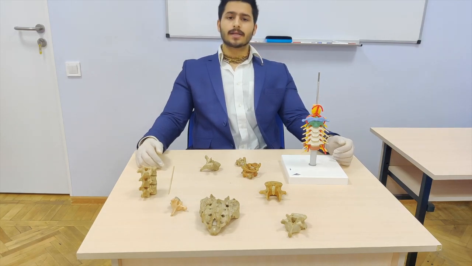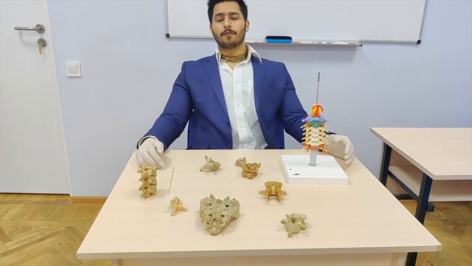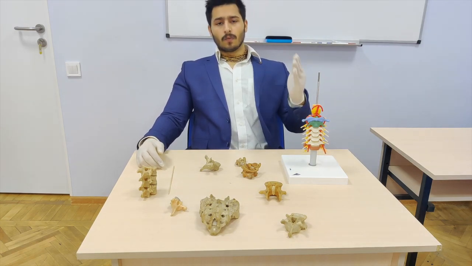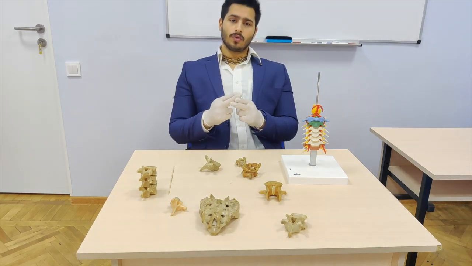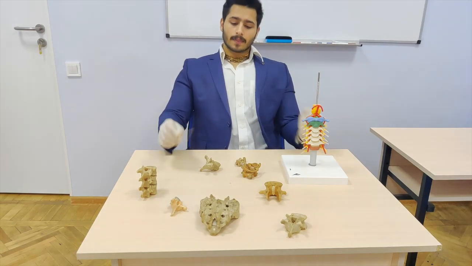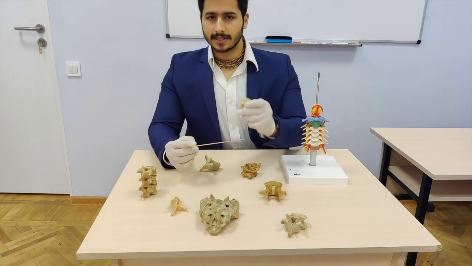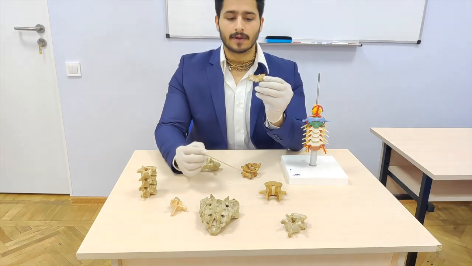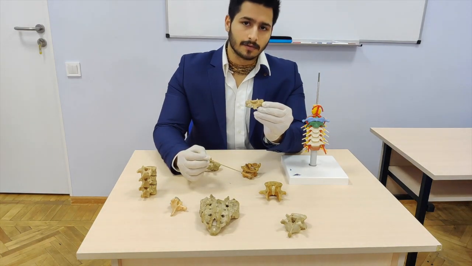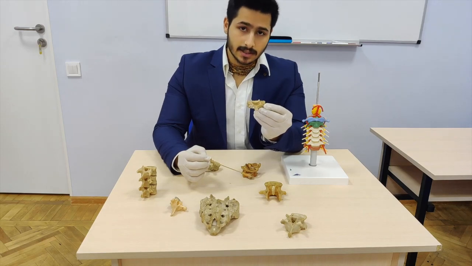For today is the typical cervical vertebra. There are 7 cervical vertebrae in the body, C1 to C7, out of which C1, C2 and C7 are the atypical vertebrae. C3 to C6 are known as the typical vertebrae. So this is a typical cervical vertebra, and we are going to discuss this vertebra in detail.